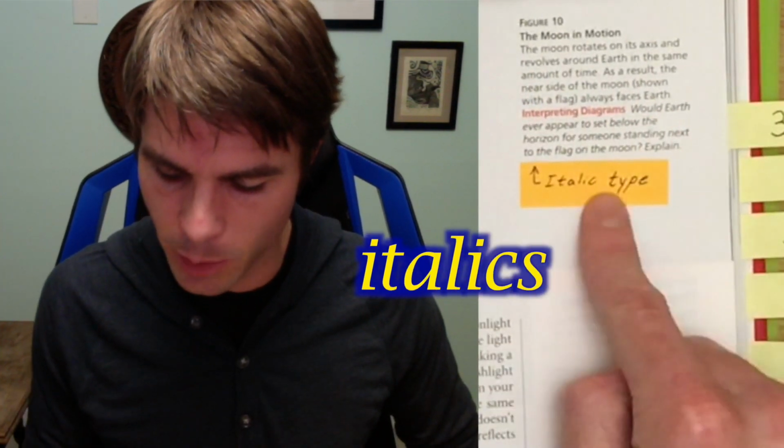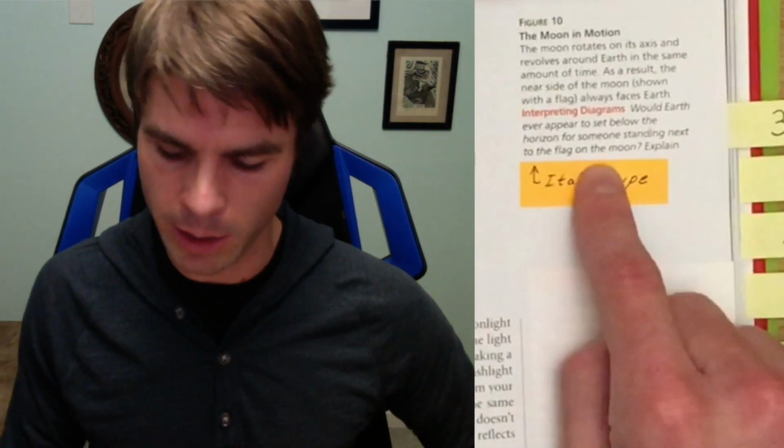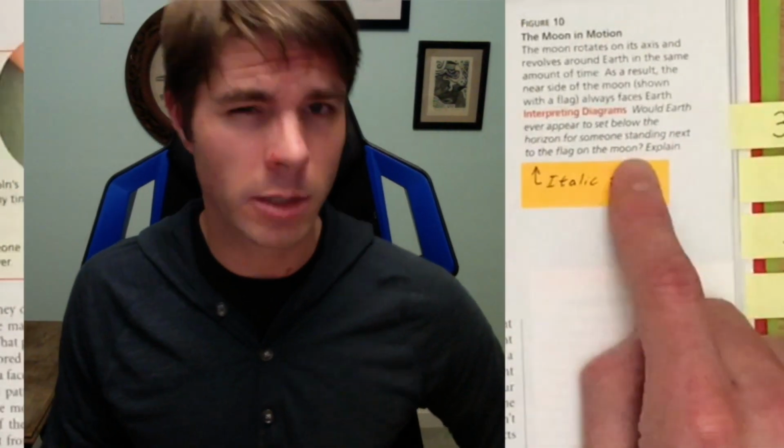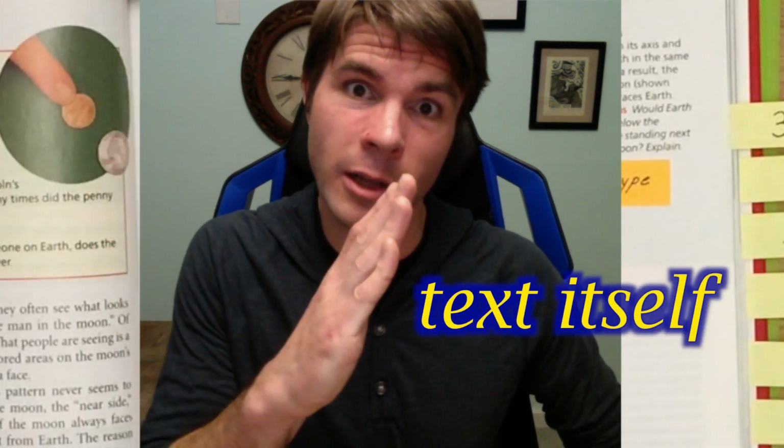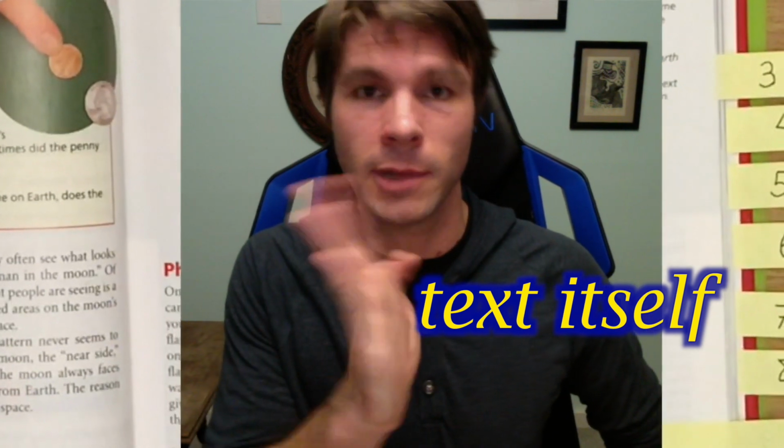Italics. In this book here, in this italic type, that's when the writer is writing like they're talking straight to us. Would Earth ever appear to set below the horizon for someone standing next to the flag on the moon? Explain. It's like they're talking right to us, so they change the way the text itself looks.